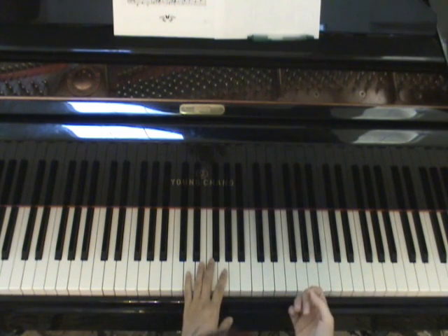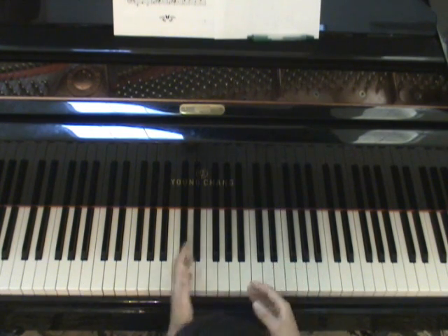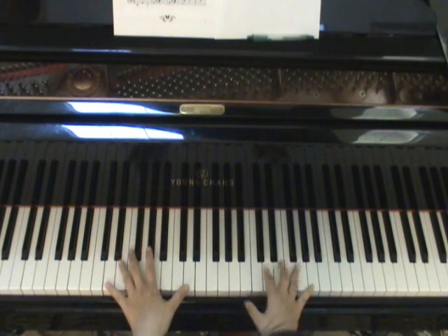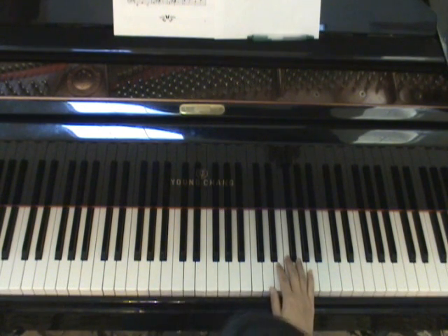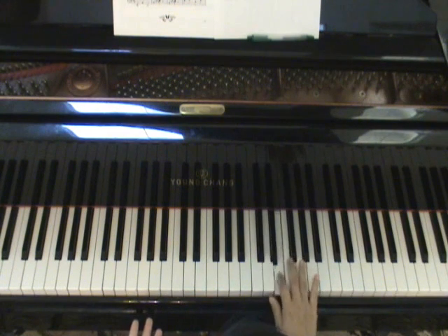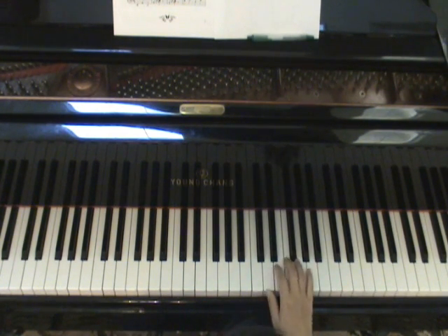This is a theme by Edvard Grieg, In the Hall of the Mountain King. It wasn't really in the D minor key, but I have transposed it so that you can understand it. He was using a very basic structure. That is the basic D minor key.